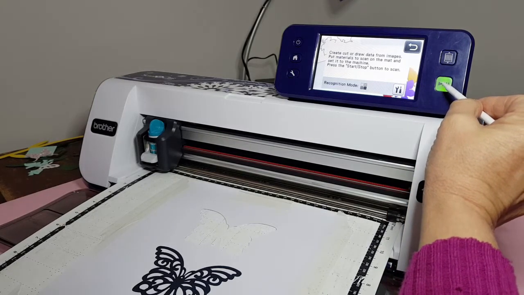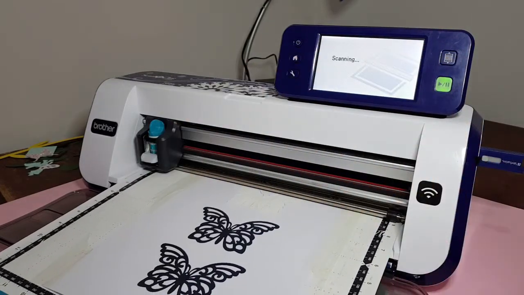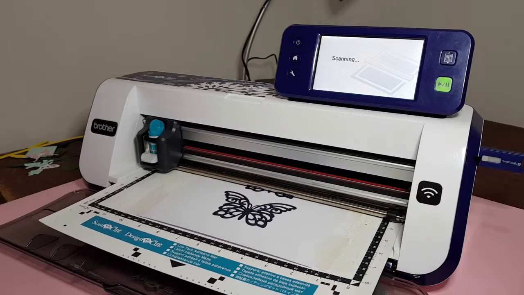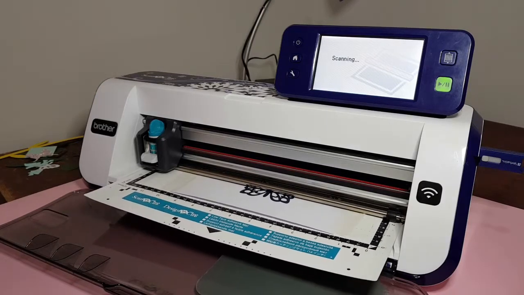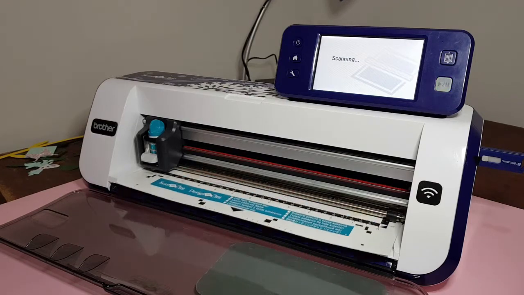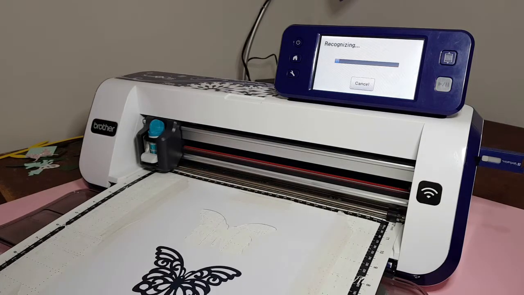I had a little practice with this image earlier, and I know we're going to need a bit of a different setting for this, so we'll just show you the process at the moment. So there it is, scanned in black and white, and it will recognise and process that image it's just scanned. Just takes a few moments.